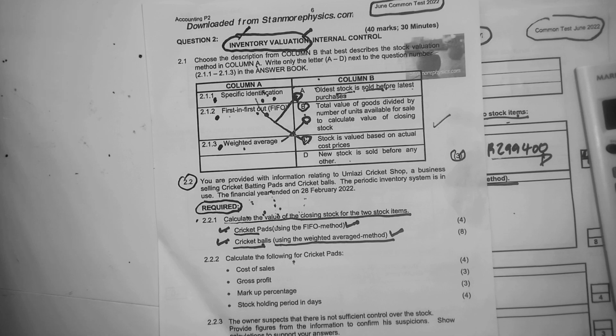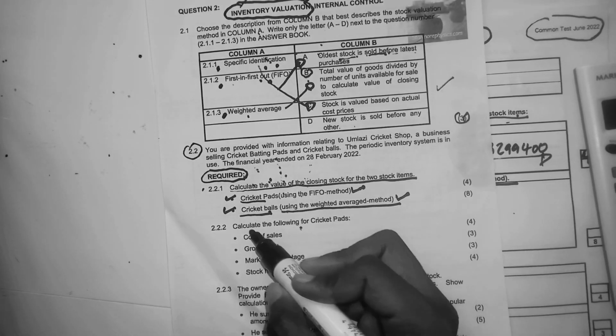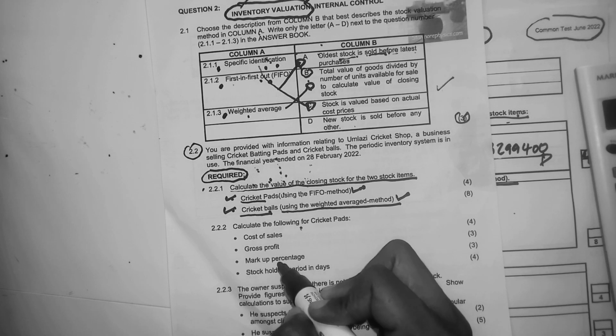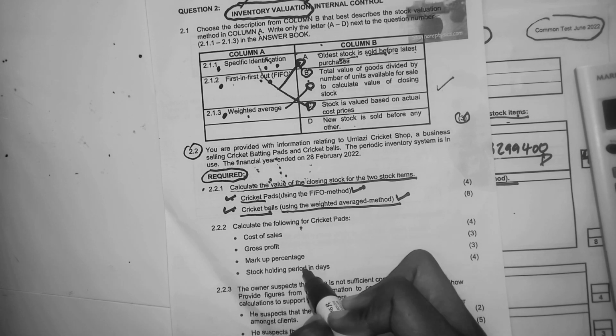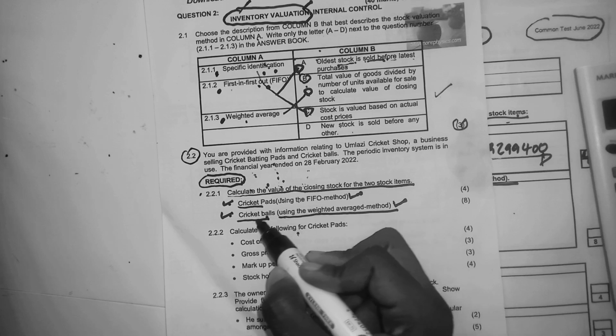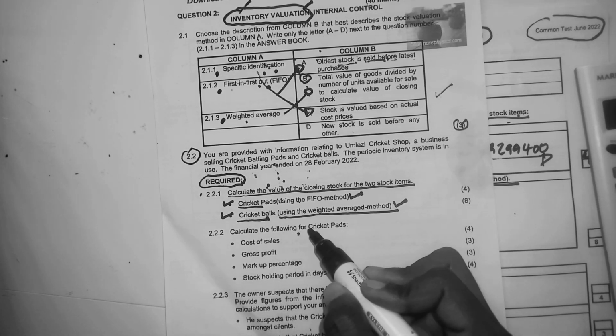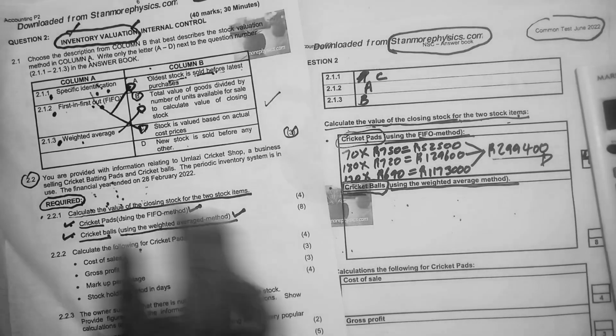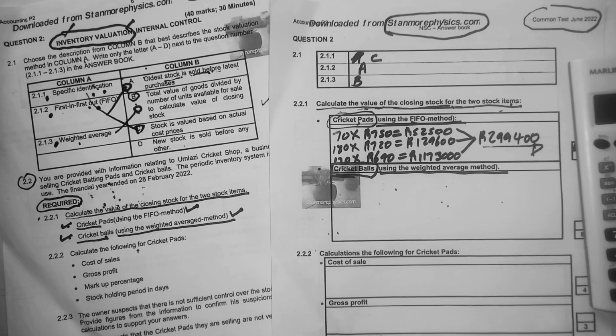So let's get into it, guys. After that, I will do another video to calculate the following: cost of sales, gross profit, markup percentage, and stock holding period. But for now, let's focus this video on the weighted average method for 8 marks. That's it for this video, guys.